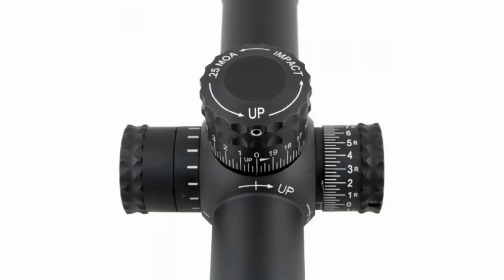In shooting, MOA is crucial for measuring group sizes and adjusting your scope. So, for example, if your scope adjusts 1/4 MOA, each click moves your point of impact by 1/4 of an inch at 100 yards. At 200 yards, each click shifts the impact by 1/2 an inch. Mastering MOA is essential for precision shooting, especially at those longer distances.